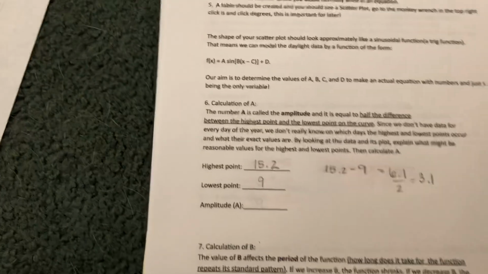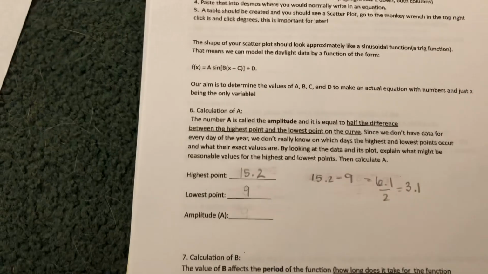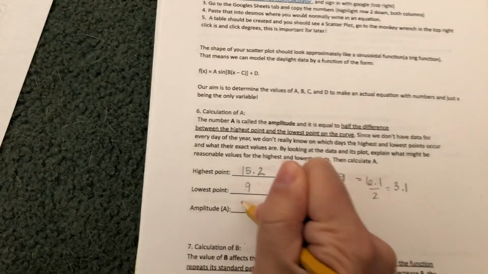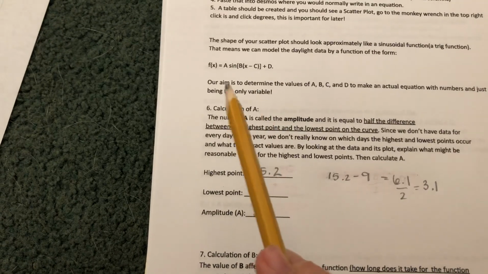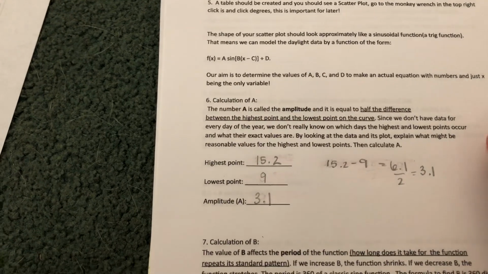It's like 3 point decimal and so on. We just rounded it up to 3.1. So our amplitude is 3.1. Now we're going to leave it there. We're going to put it into that equation at the very end, so don't worry about it.